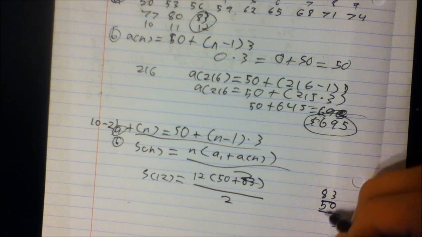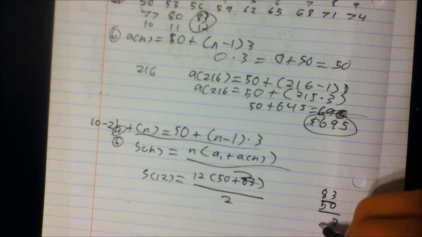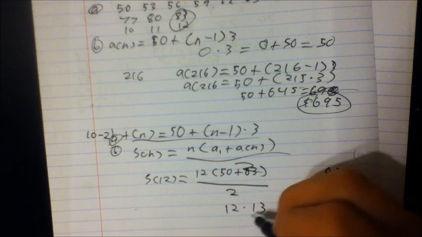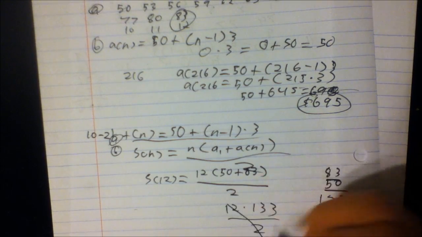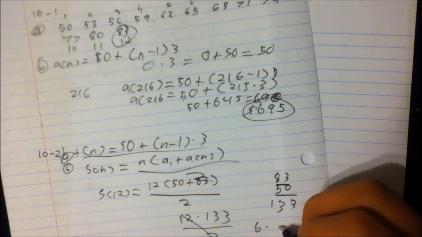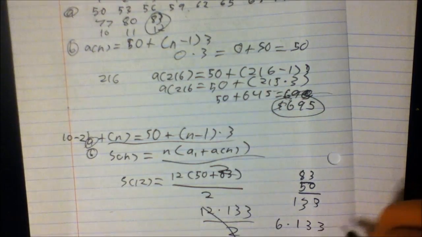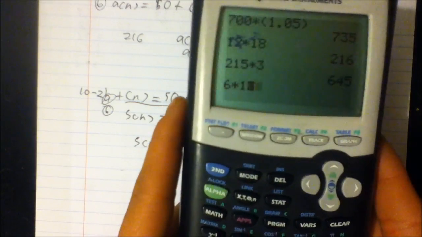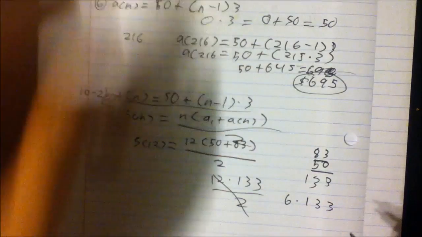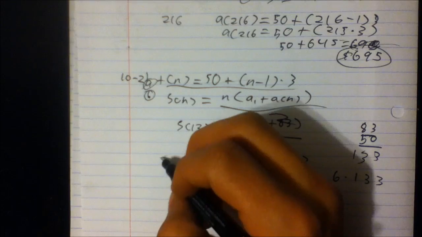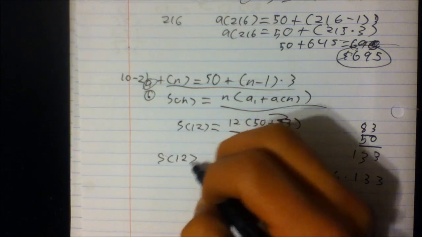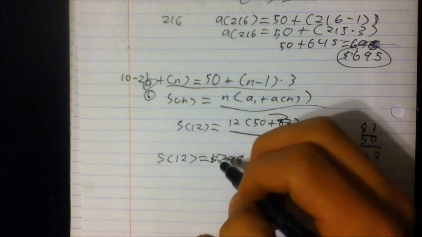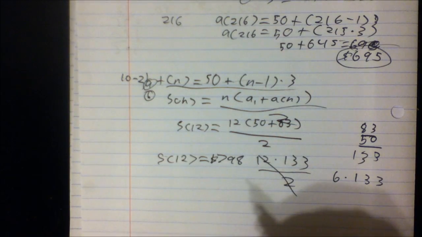So 12 times 133 divided by 2, but we can cross those out until it's 6 times 133. Put that into our calculator, which is 798. So the sum in our account at 12 months is equal to $798. Simple, easy, to the point.